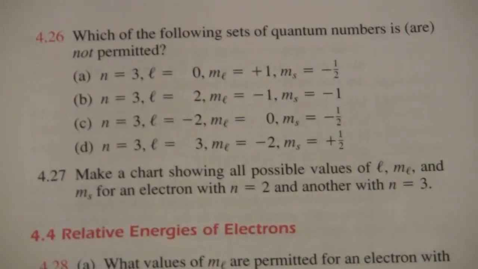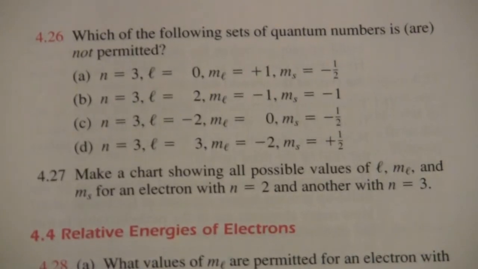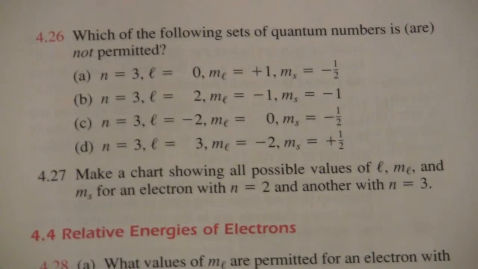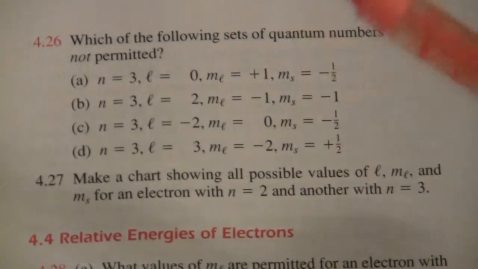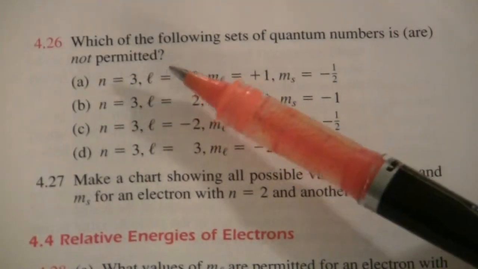Alright, here is a problem that will give us a little bit of practice with the quantum numbers. It says, which of the following sets of quantum numbers is or are not permitted?